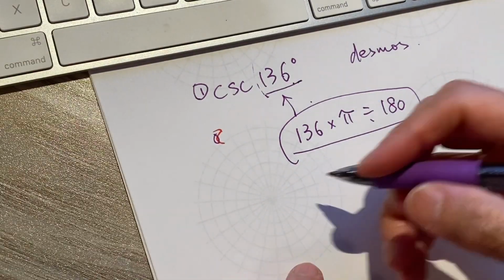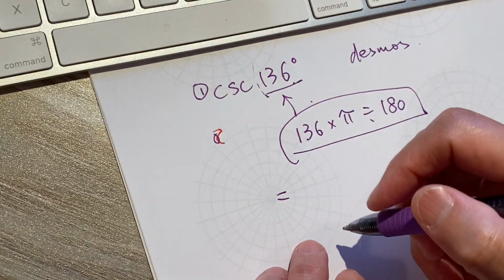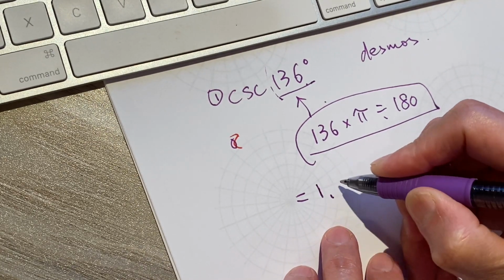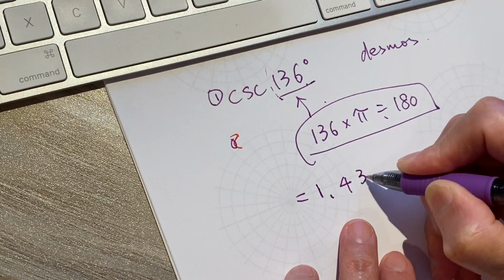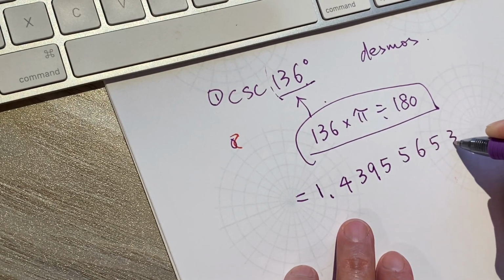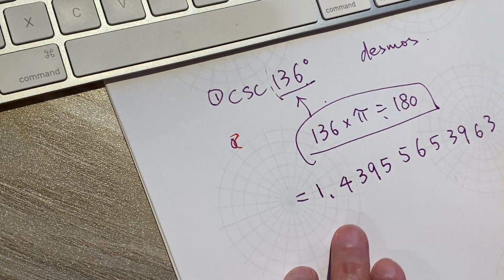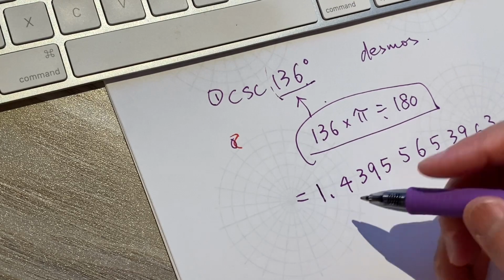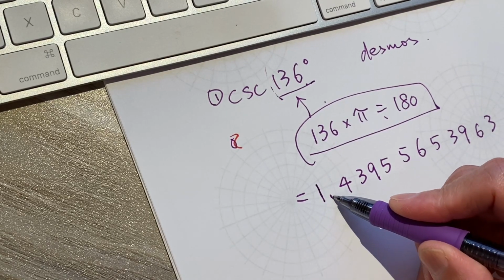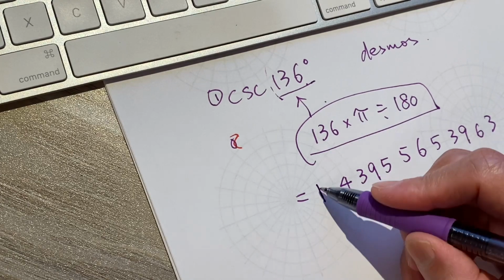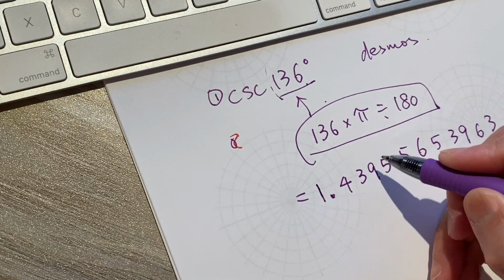So I put in the number and I get on decimal 1.43955653963. This is the number I get, and the teacher wants us to round it to the nearest thousandth. Ones, tens, hundreds, thousands.